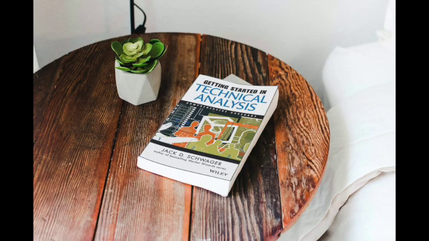Position sizing involves determining how much of the trader's capital to allocate to each trade. Traders might use a percentage of their capital, or a fixed dollar amount to determine their position size. By limiting the size of their positions, traders can limit their potential losses and protect their capital.